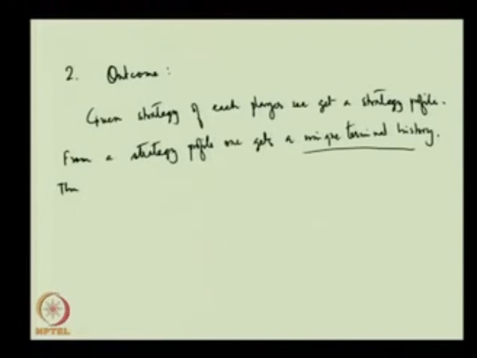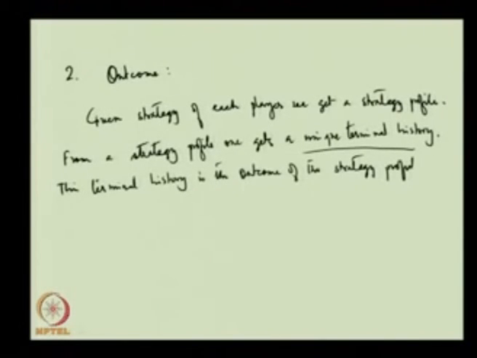This terminal history is the outcome of the strategy profile. So, it is written as O(S). S is the strategy profile, O stands for outcome.